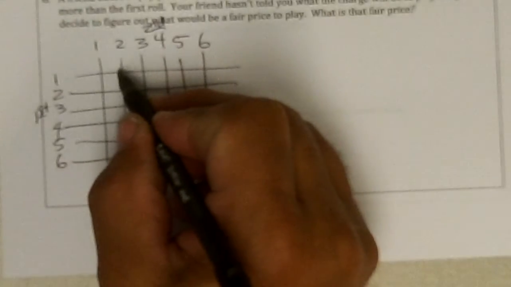If the second roll is 1 more than the first roll, so if the first roll was a 1, the second one would have to be a 2. And that's where you would win $15. If the first roll was a 2, the second roll would have to be a 3 to win 15. A 3 and then a 4. A 4, then a 5, a 5, then a 6. So there's 5 ways to win.